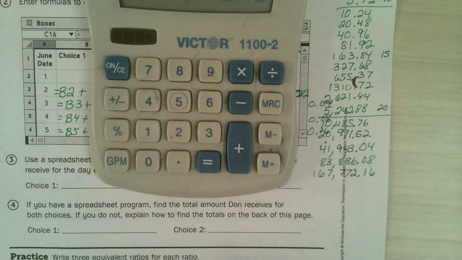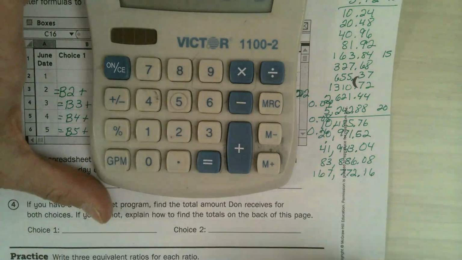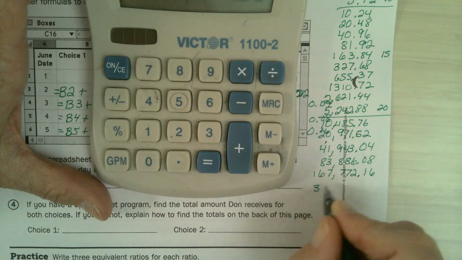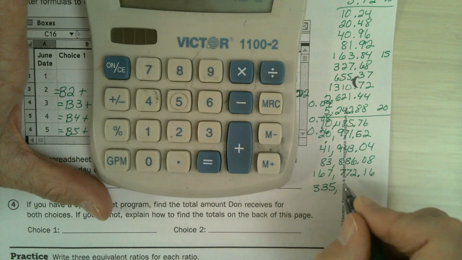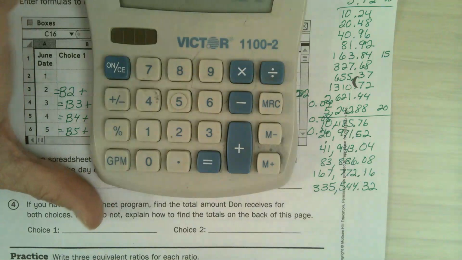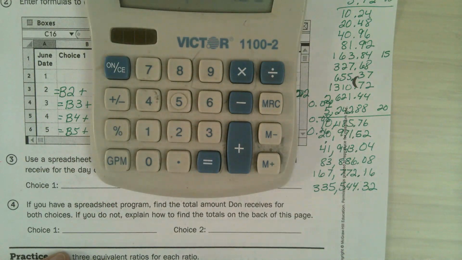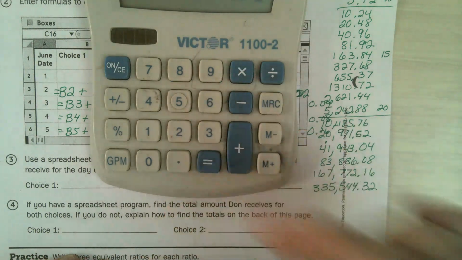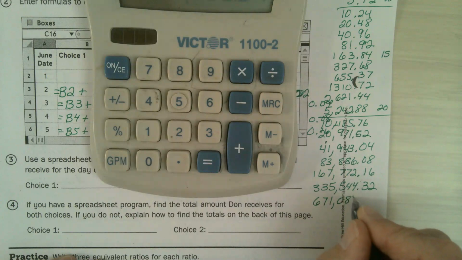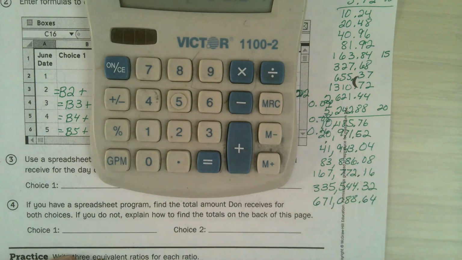We have 5 more days to double. This is pretty much fun doubling at this level. Times 2. $335,544.32. Hey, we're not done. Times 2. $671,088.64.